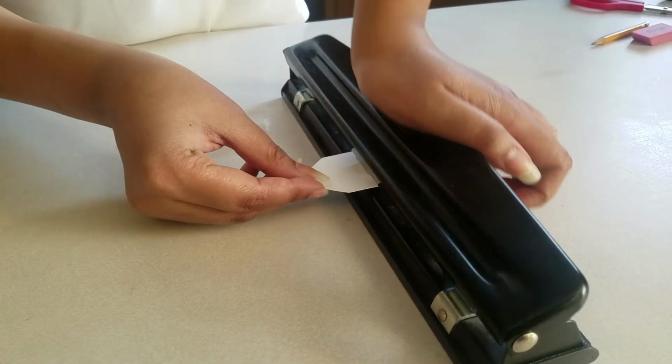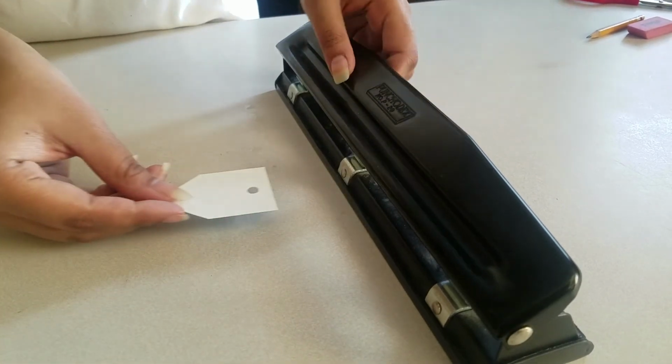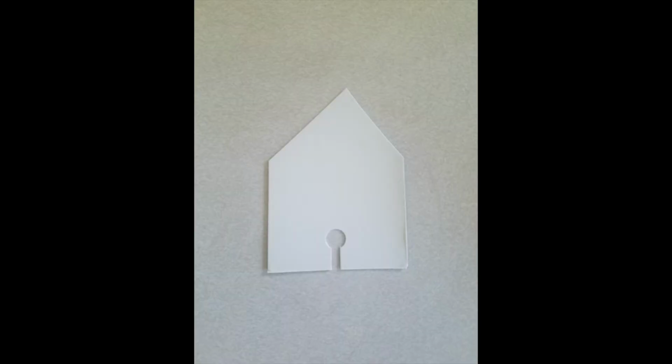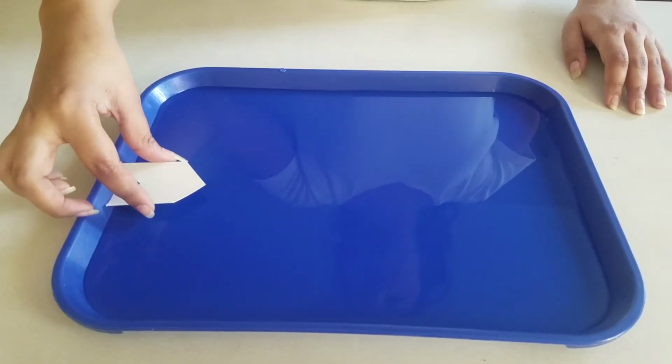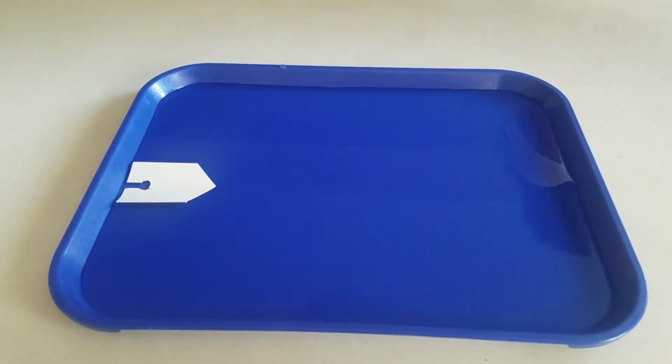If you're having trouble making the notch or channel shape, you can also try punching a hole near the end of the boat and then cutting a slit that reaches the hole. Once your boat is ready, you can place it in your tray or tub of water.